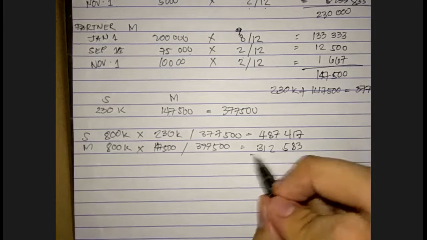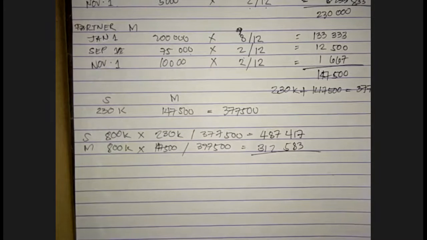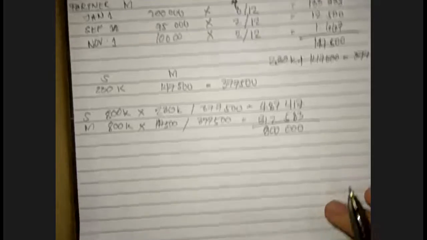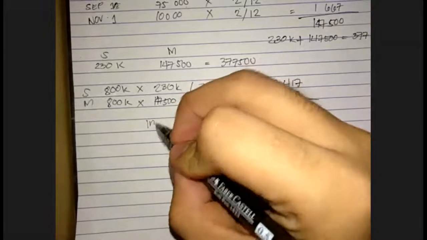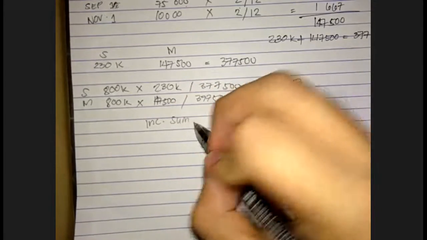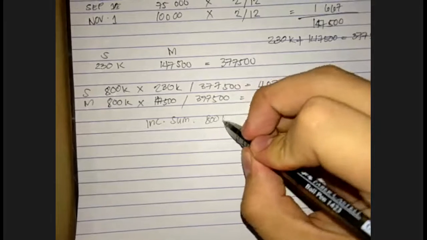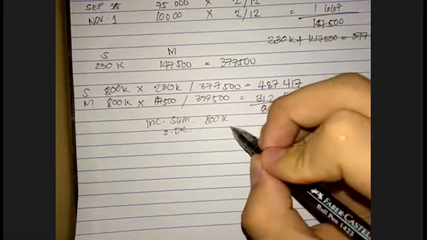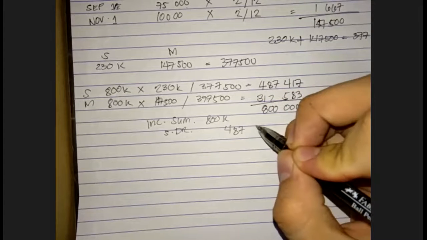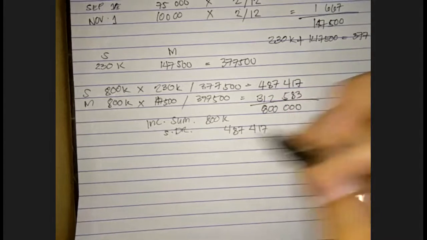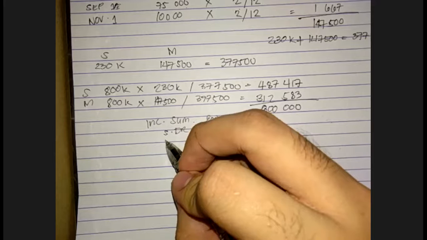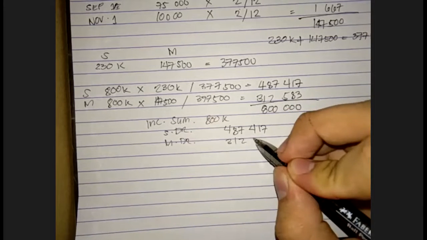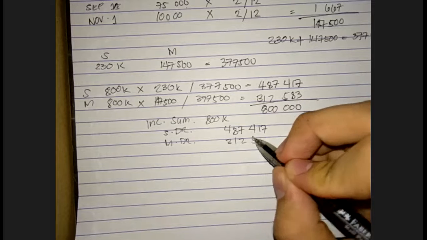Rounded off na yan. Equal to 800,000. Entry to record: debit ng income summary na 800,000, credit ng S drawing na 487,417, and credit ng M drawing na 312,583.